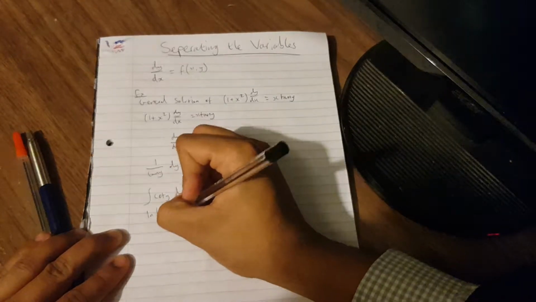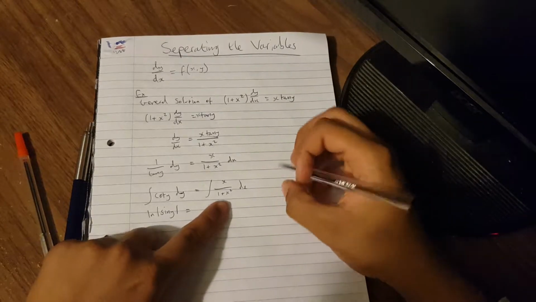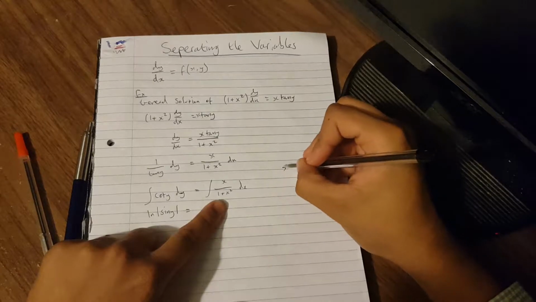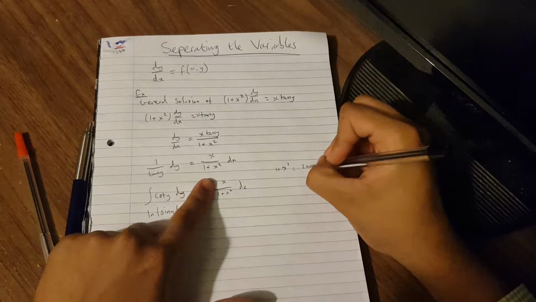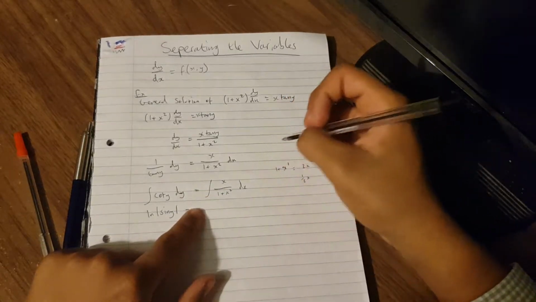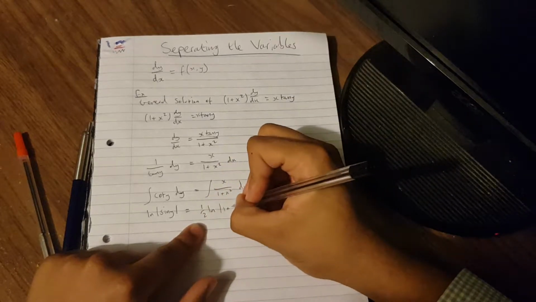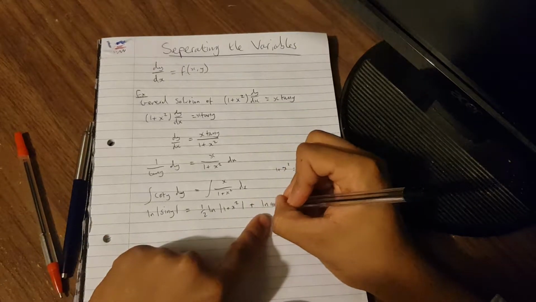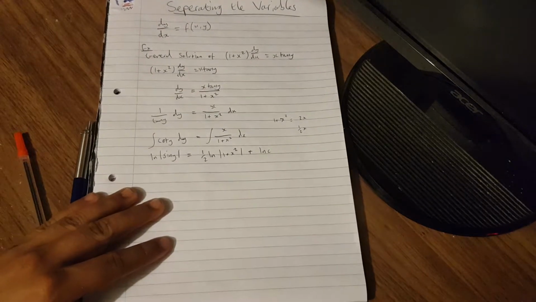Ln sin y is equal to, when you differentiate 1 plus x squared, you get 2x, which is very close, so it's going to be half ln of 1 plus x squared, plus we're going to add ln c. Ln c is just our constant here. That's all it is for now.